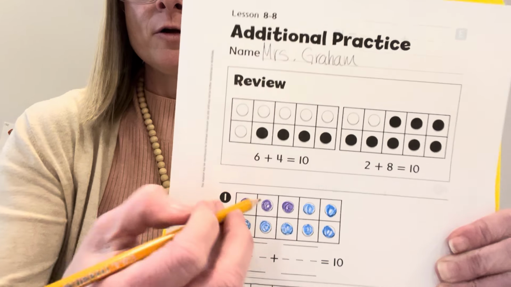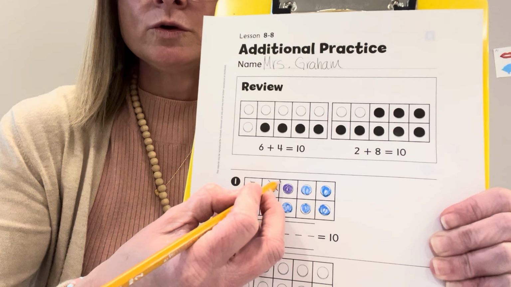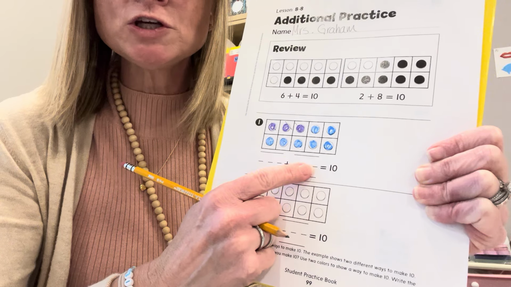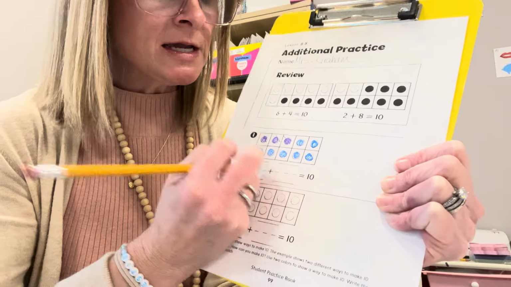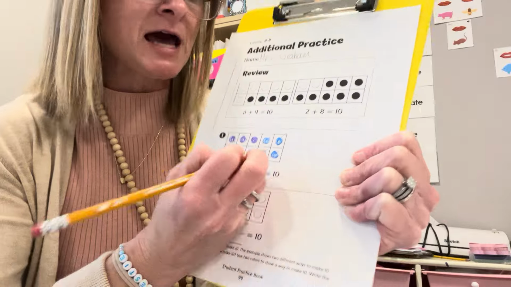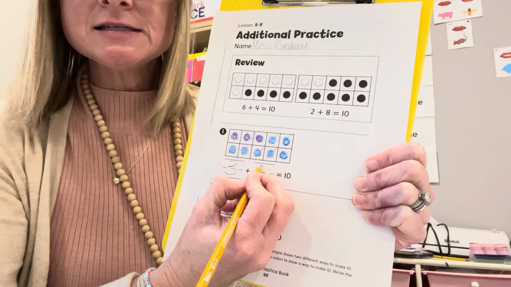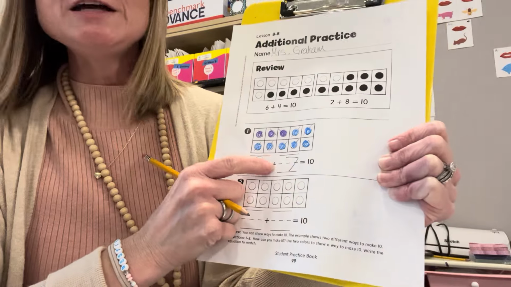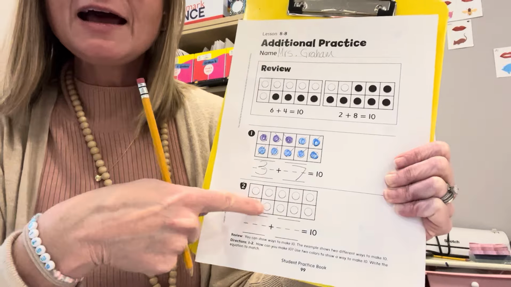I have how many purple? 1, 2, 3. I'm going to write that. Group 1 plus group 2. My group 1 is 3. My group 2 is 1, 2, 3, 4, 5, 6, 7. Is 7. All right, so we have 3 plus 7 equals 10. Now let's come down here.